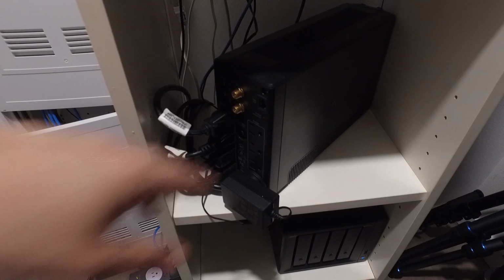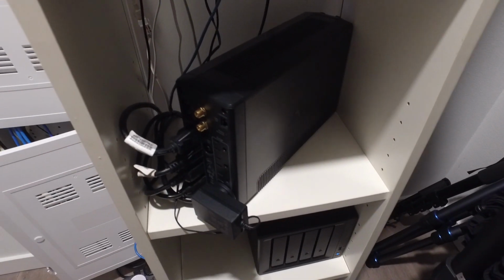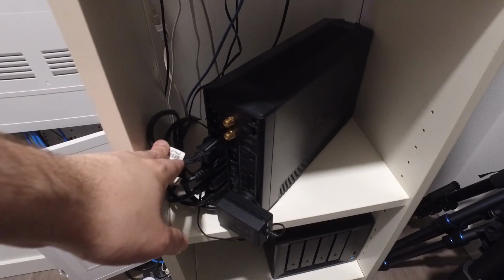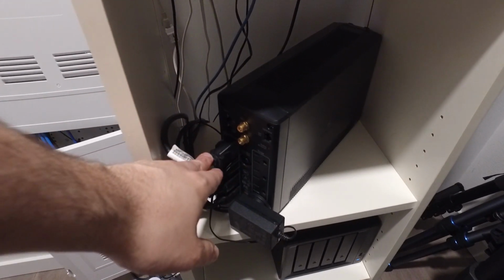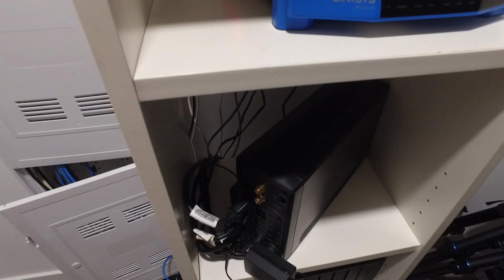I keep this sideways so you can see what's plugged in, but this is my big APC battery backup. Very important to have a battery backup. All the important stuff's plugged in over here for the battery backup so that if I lose power, I can log in and shut things down gracefully.